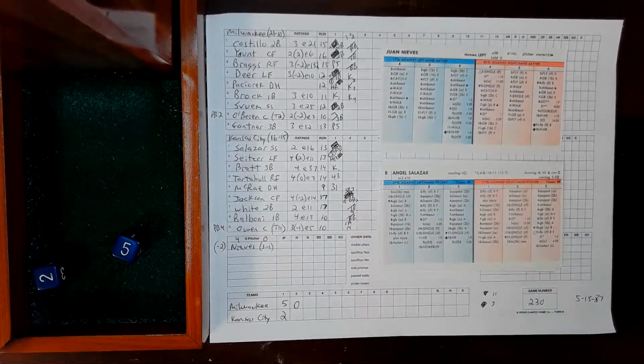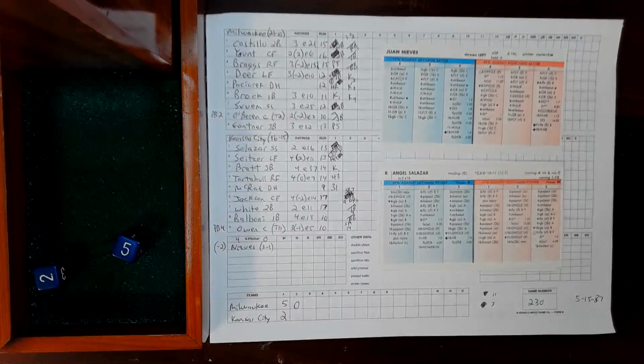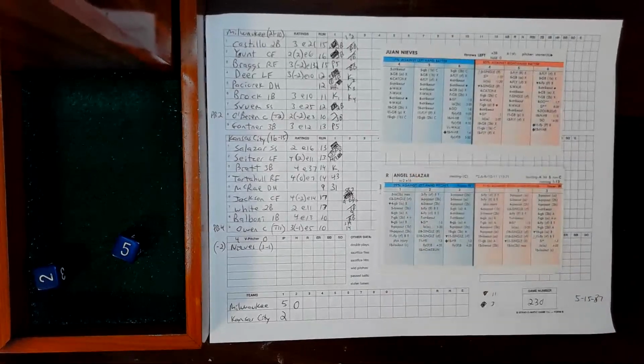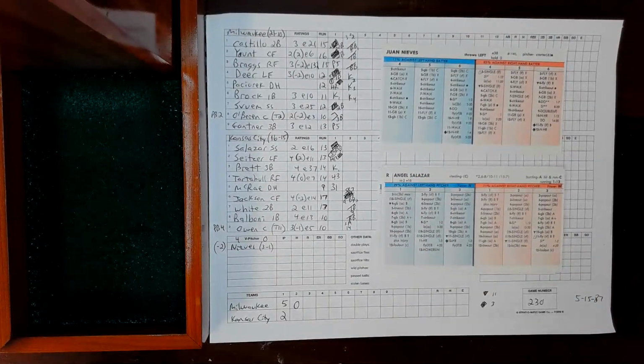A very productive out. I don't usually like to bunt, but this one was, to me, a perfect opportunity to do so, and it worked out in their favor. So Angel Salazar, the batter, he walked his first time up.